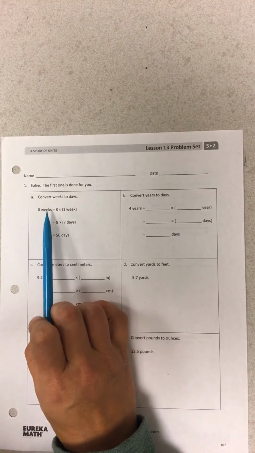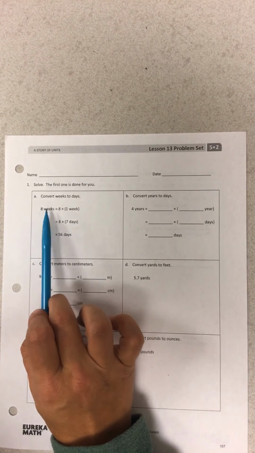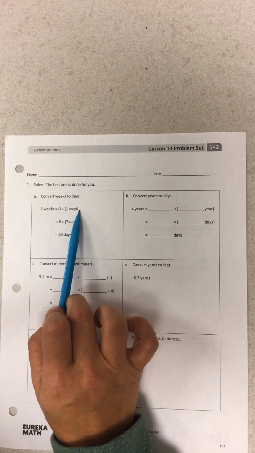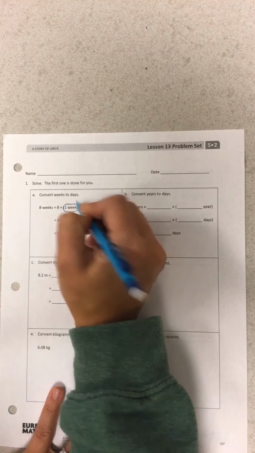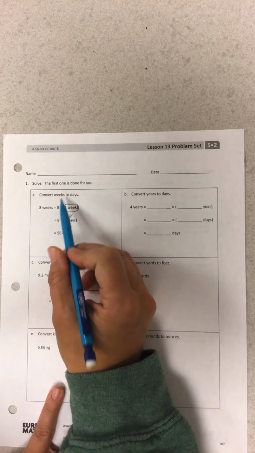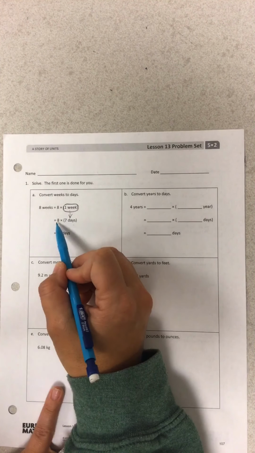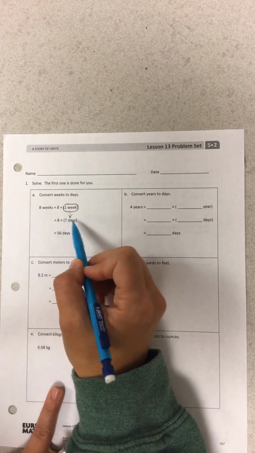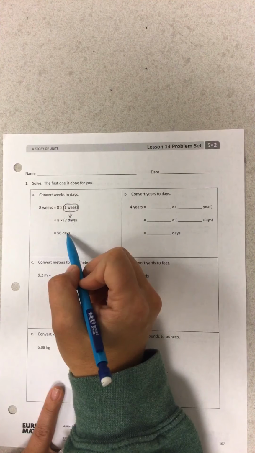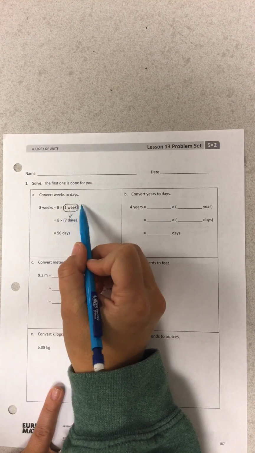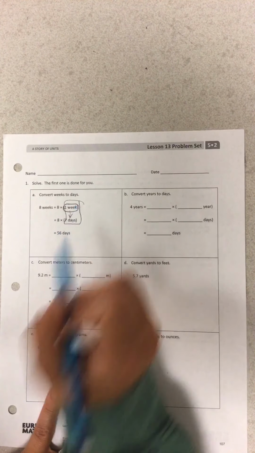So if we take a look here, I want to convert my weeks into days. If I have 8 weeks, I know I have 8 times 1 week. Now I've changed this 1 week for days. I've converted that into days, and I know that 1 week is going to equal 7 days. So then I can multiply it out and say, okay, I've got 8 times 7 days, or 8 times 7 is going to be 56 days. So 8 weeks equals 56 days, okay? If you do this part, that will help you understand exactly what you need to do.